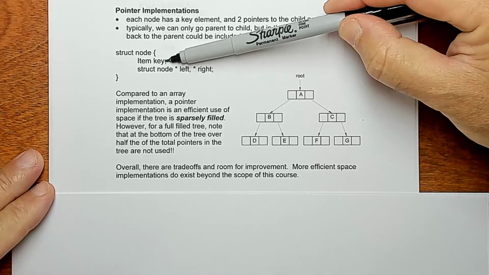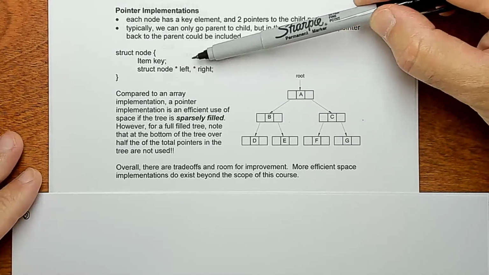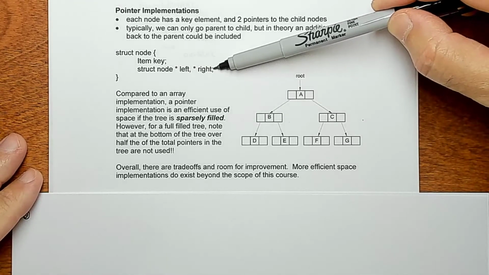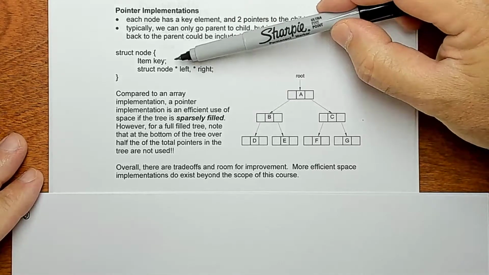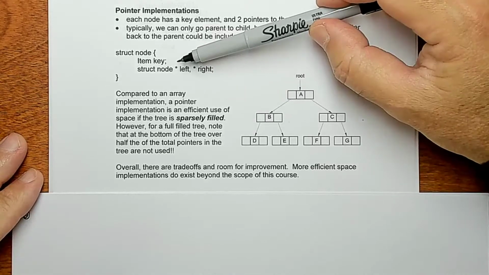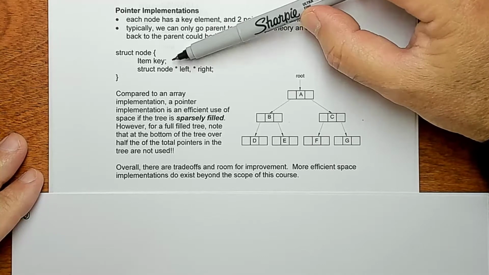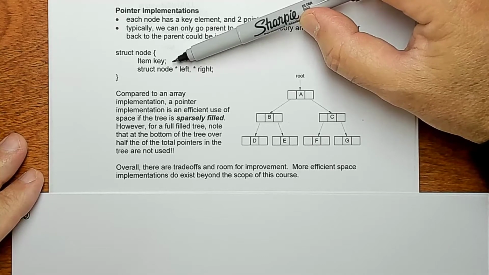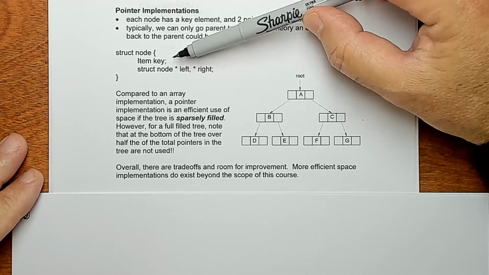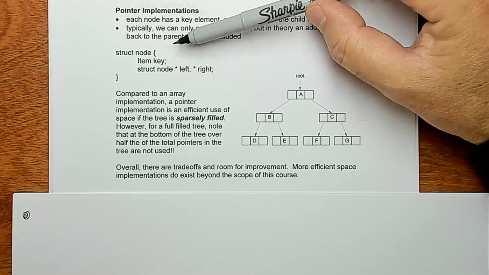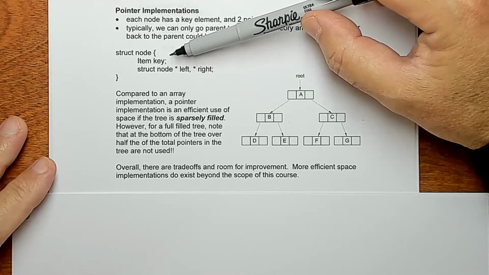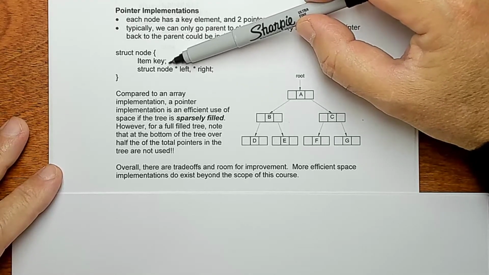That's the key that identifies the node, and then you have pointers to the left and right. I think it's worthwhile pointing out that in a real tree there would be more information in here. I mean, what is the point of finding the key when you already know the key that you're finding? There's no point in it. Just looking for keys is pointless.